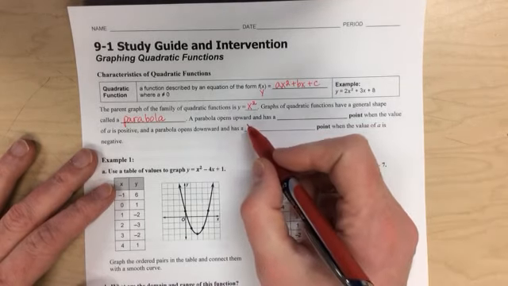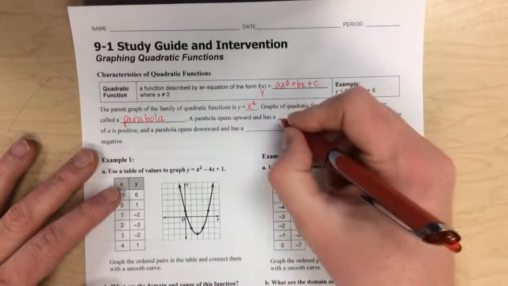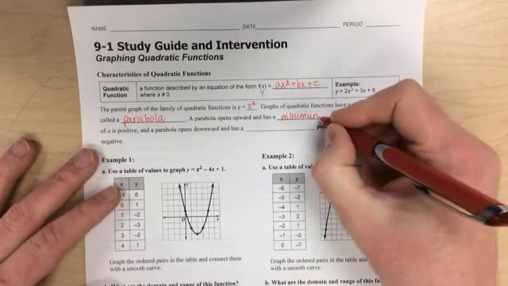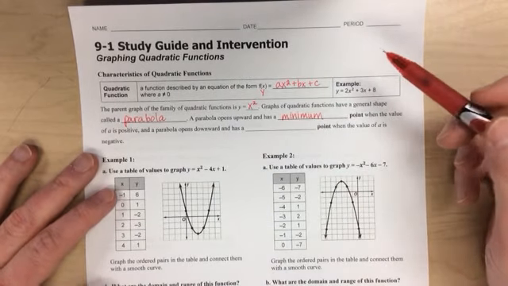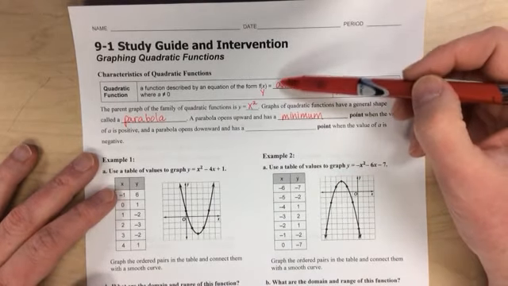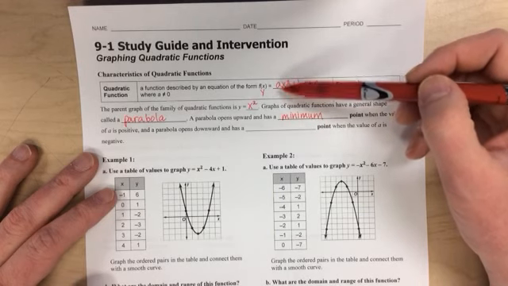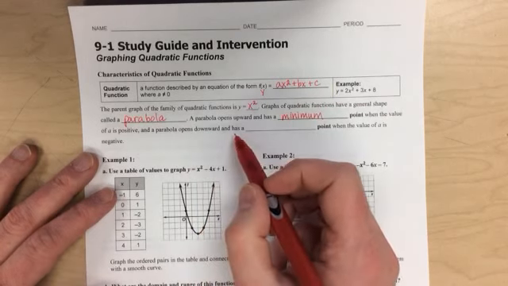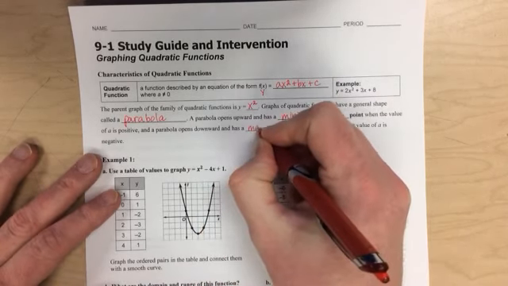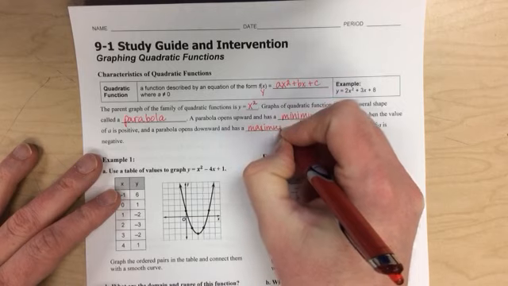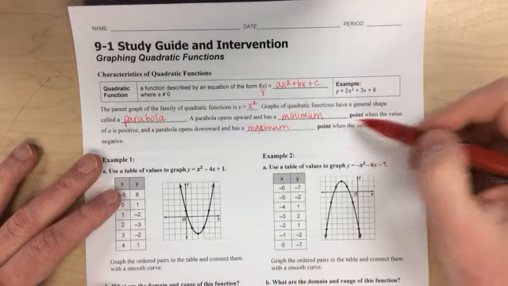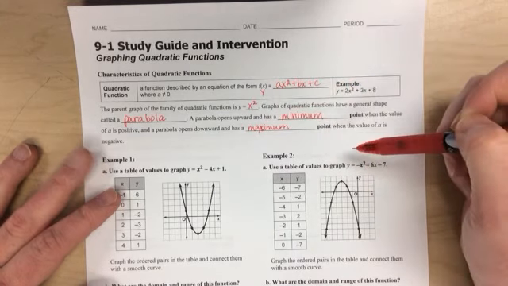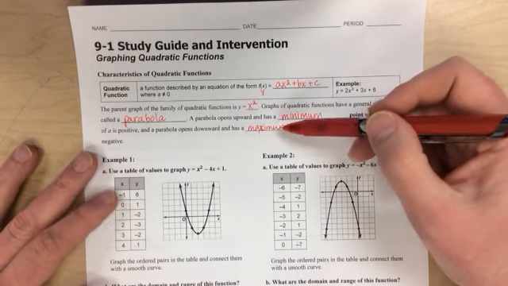A parabola opens upward and has a minimum point when the value of a is positive. That value right there. If it's positive, that means it opens upward, and that is the minimum point. And a parabola opens downward and has a maximum point when the value of a is negative. If that a is negative, the parabola opens downward, and so that is the maximum point.